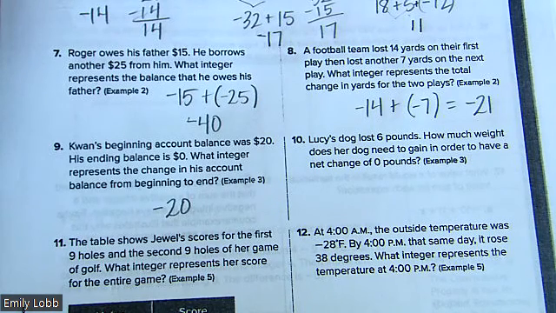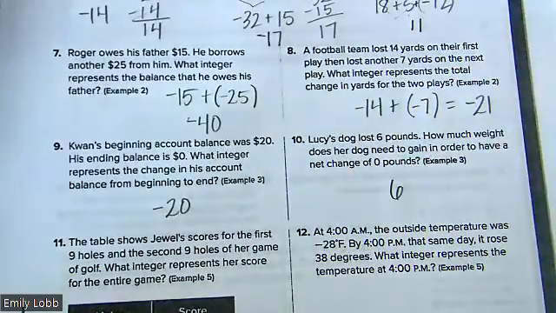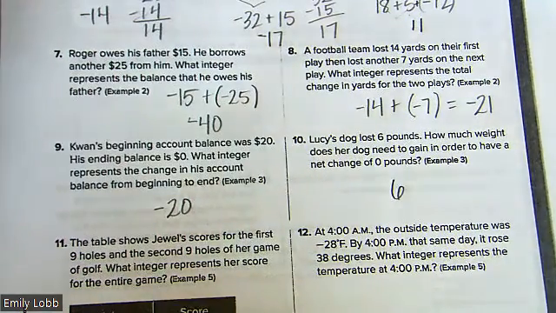Lucy's dog lost 6 pounds. How much weight does her dog need to gain in order to have a net change of 0? 6 pounds. Good. I'm quite curious. How do you get 0 pounds? A net change. So it's just like the problems we were doing before, like negative 60 would take 60. And what did we call that?